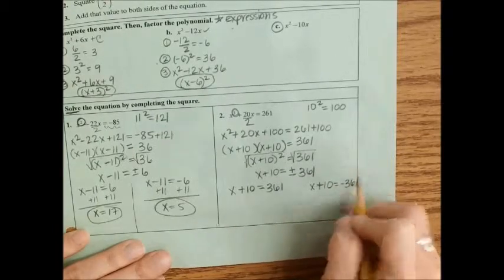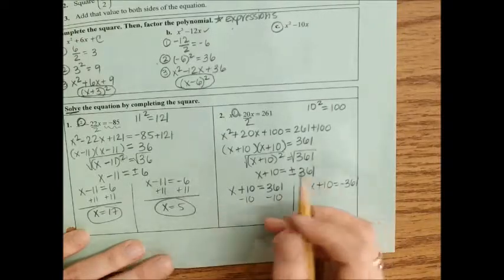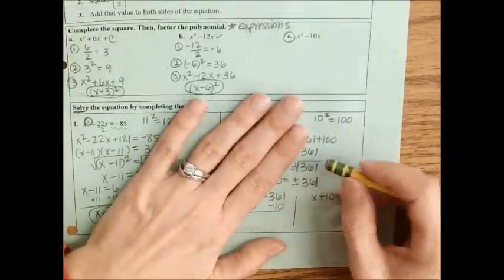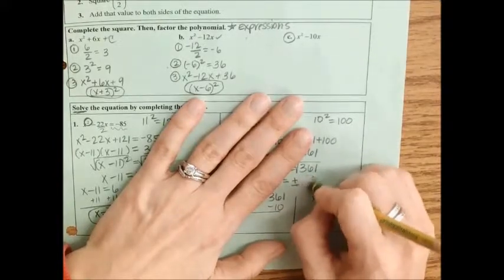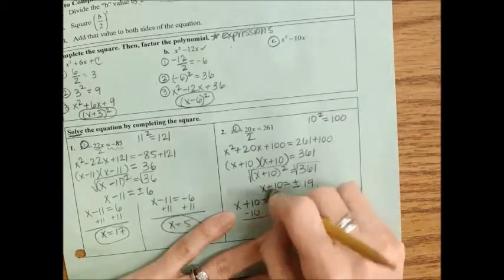And then I can get my two answers. Oh, gosh. I don't mean to be making so many mistakes. The square root of 361 is 19. Sorry, folks.